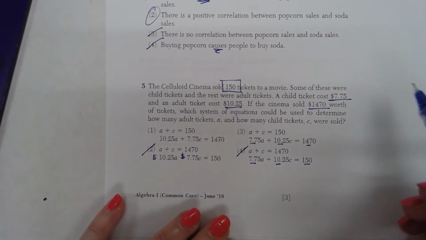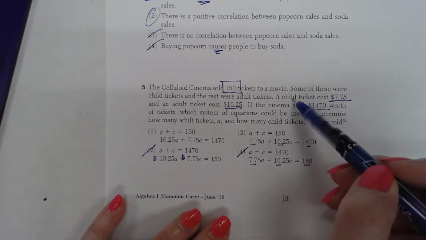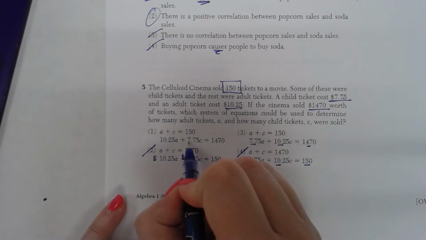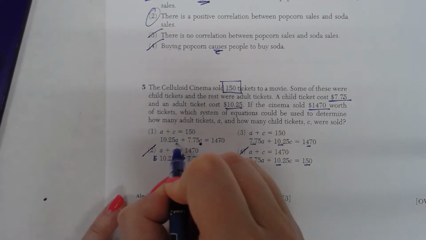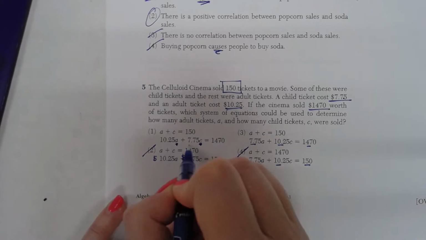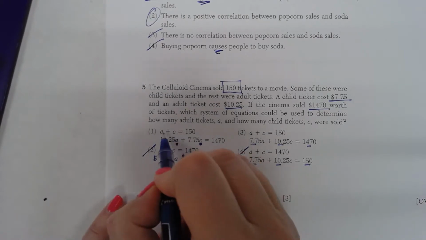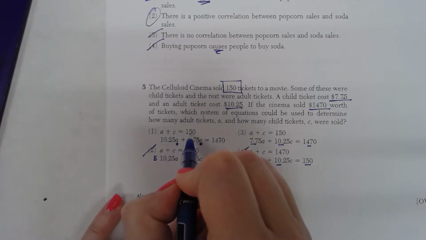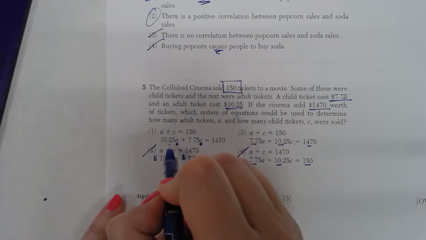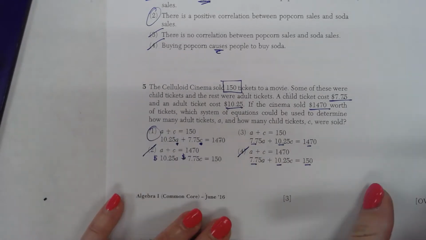So now $7.75 is the cost of a child's ticket, so 7.75 should be multiplied by C, and 10.25 by A. This is the one I'm looking at right here. And then the A plus C, that's just all my adult tickets plus all the child tickets equals 150 tickets. That has nothing to do with money. Here's all my money information in the second equation.